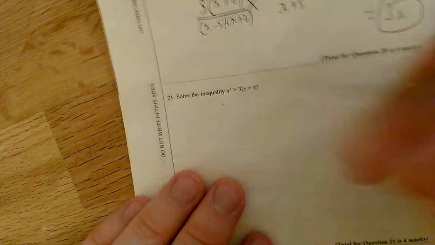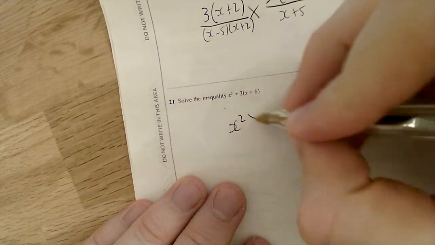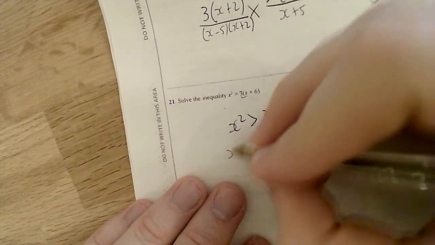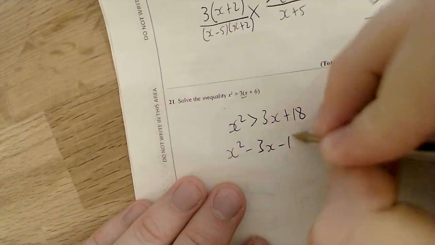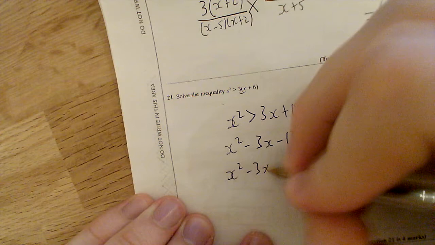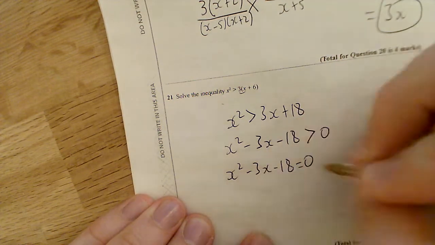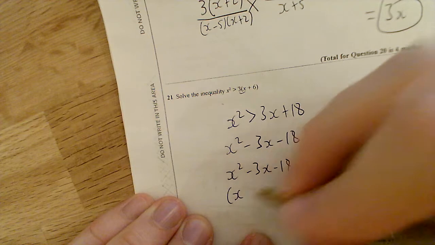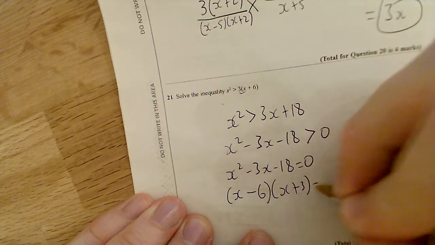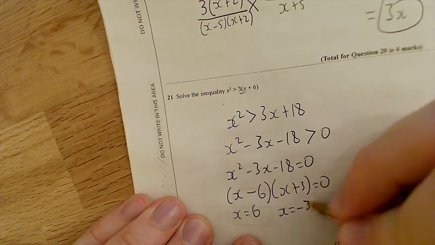Let's do question 21 at the same time. So, you've got x squared is greater than, let's expand the brackets, 3x plus 18. If I bring this all over to the same side, when you're trying to solve an inequality, you can, for a little part of the question, set it equal to 0, just so that you can factorise it and get your critical values. So if you were solving it, you'd have x is 6 and x is minus 3.